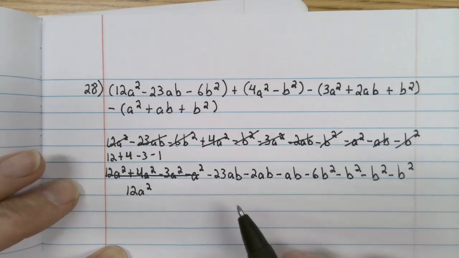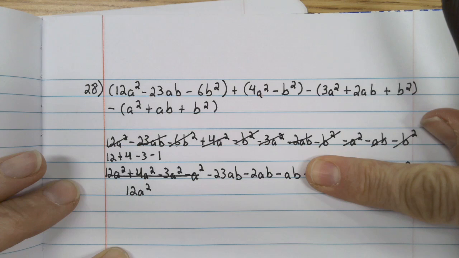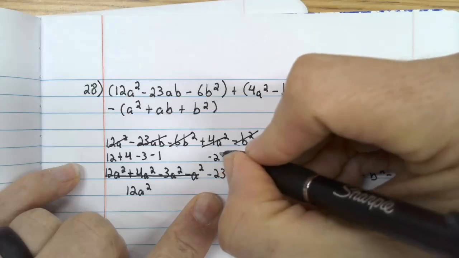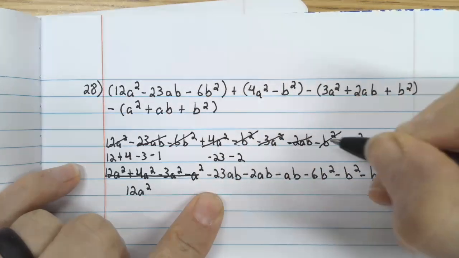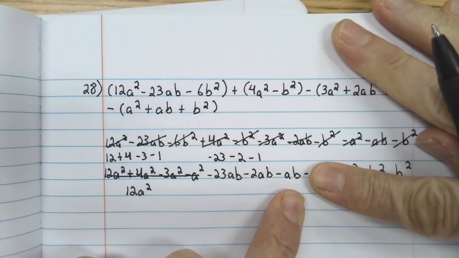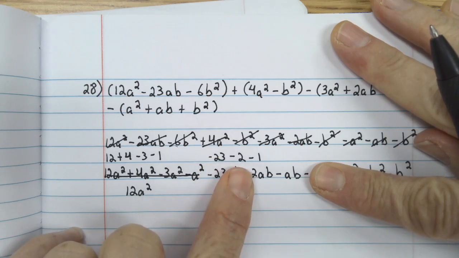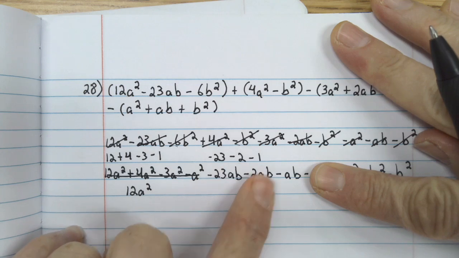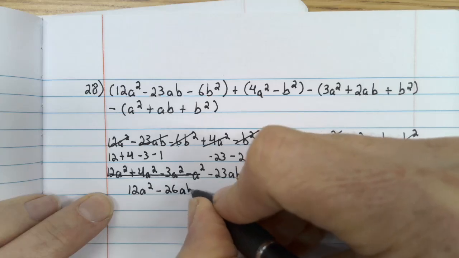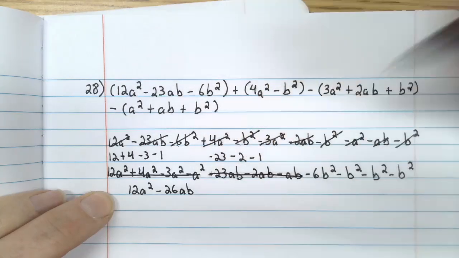Moving on to the next block. These are all ABs, right? So I can just focus on this crew here. And again, this is going to be minus 23, minus 2, minus 1, because that right there is like 1AB. So minus 23 minus 2 is going to be negative 25. Negative 25 minus 1 is going to be minus 26ab. Alright, now all the ABs are taken care of.